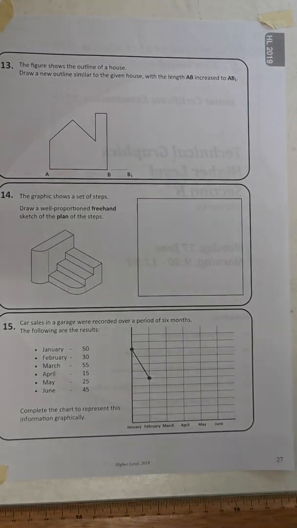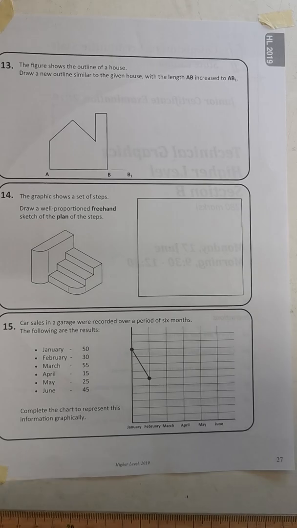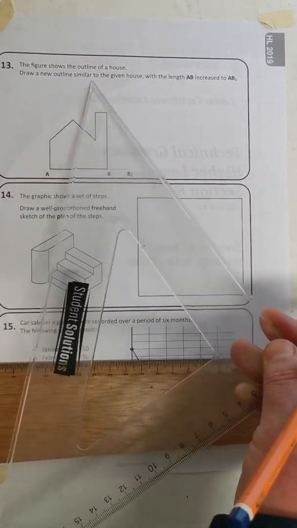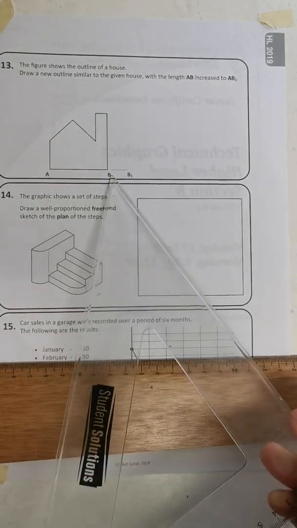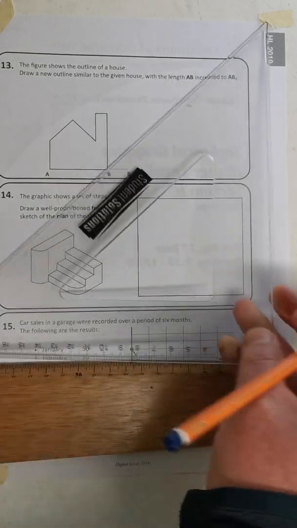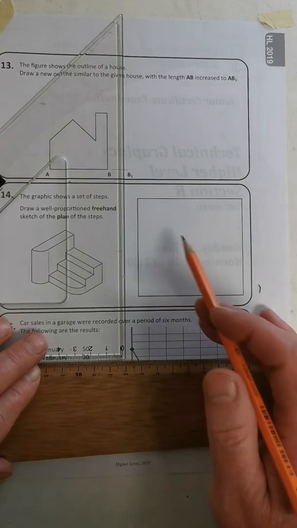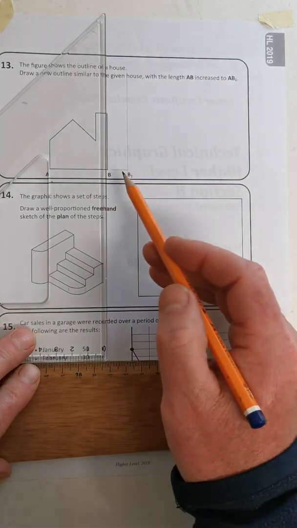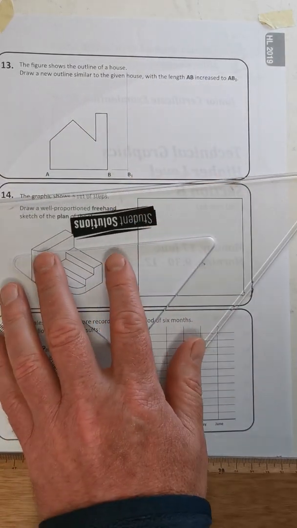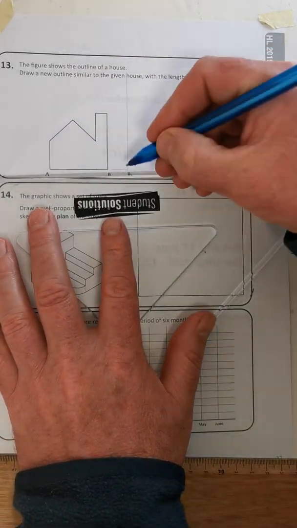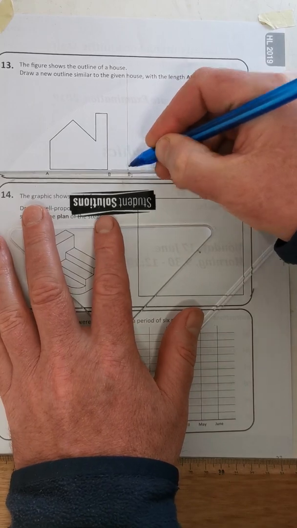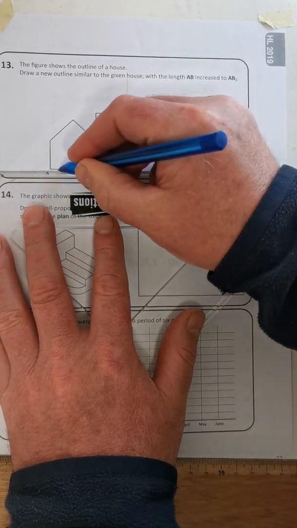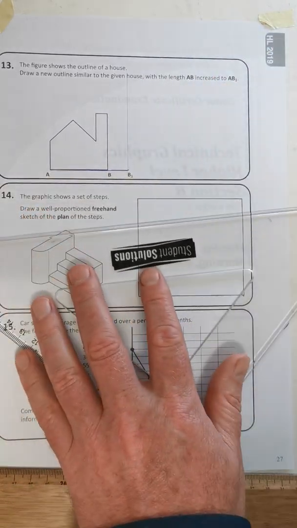Now question 13 here then is an enlargements question. So it says there, draw a new outline similar to the given one. Now similar means all the slopes are going to be parallel. So if B moves out to here, I know that this is the new base. Okay, so that's the new base.